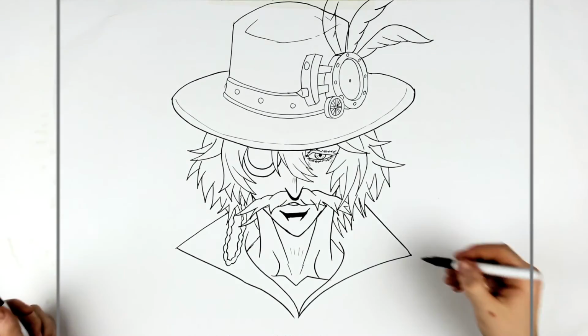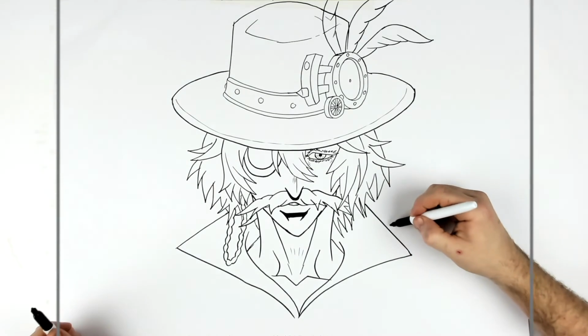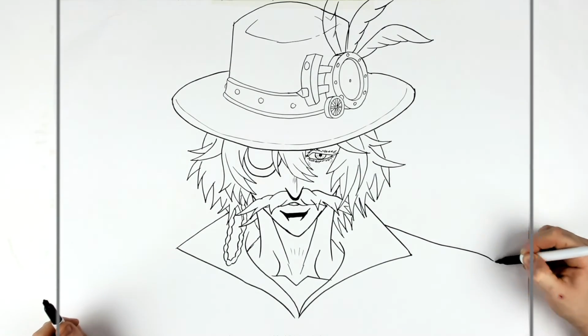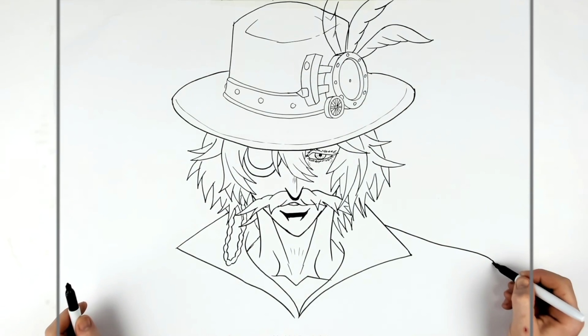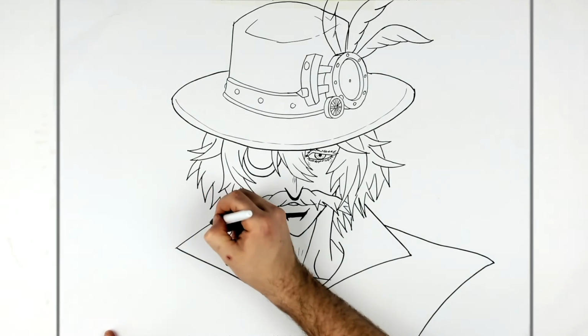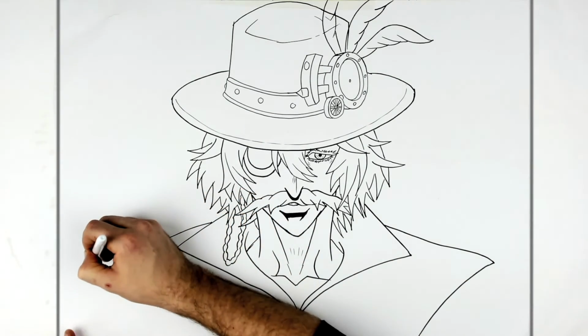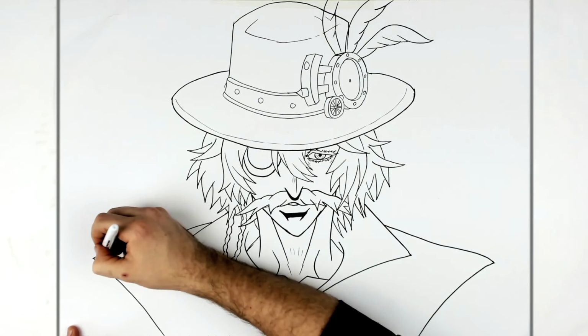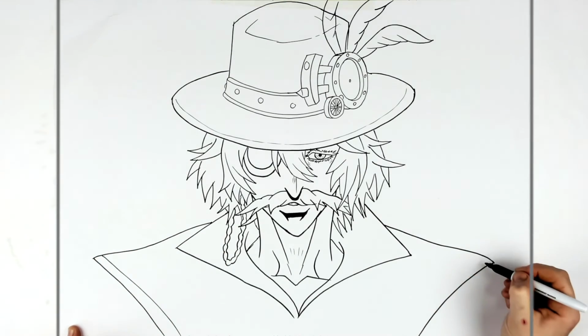Like so. Right, so then the shoulders stick out pretty far, because he's got this big jacket on. And it's like another jacket collar. Goes down there. Same on this side. And then it has a golden edge.